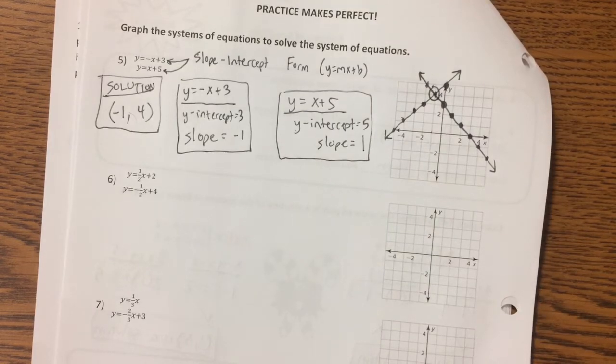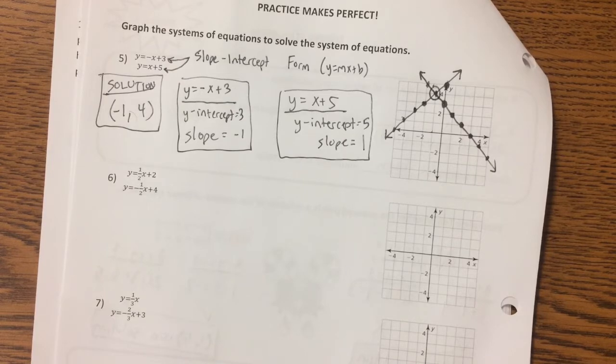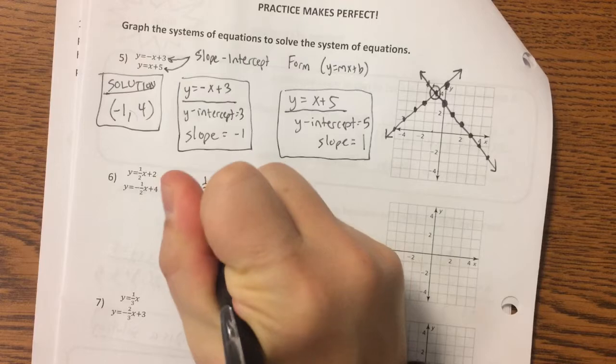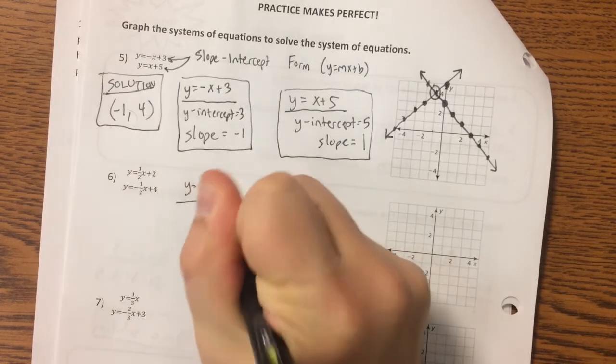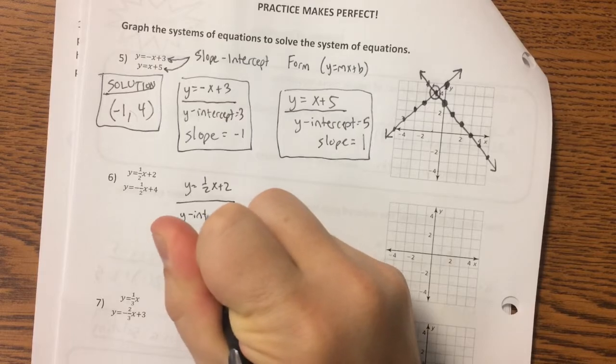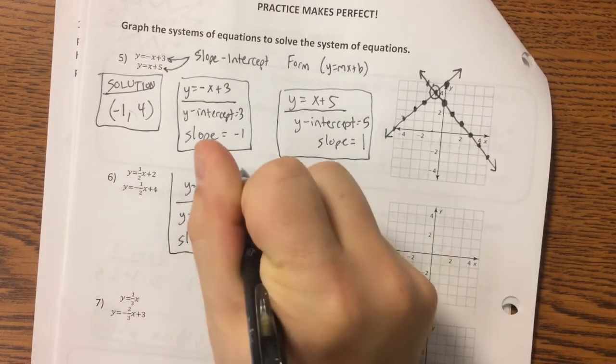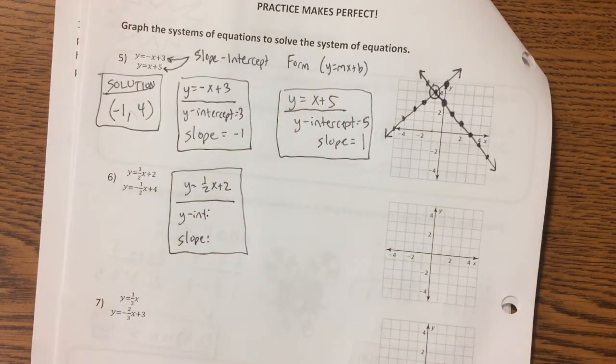For number 6, once again, both of these are in slope-intercept form, y = mx + b. So for y = 1/2 x + 2, we want to find the y-intercept and the slope. So what's the y-intercept?